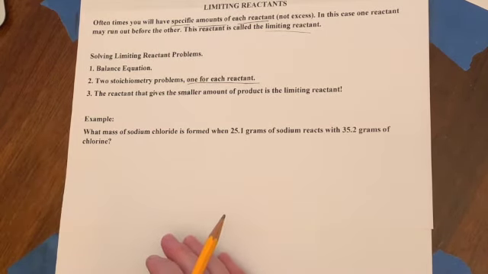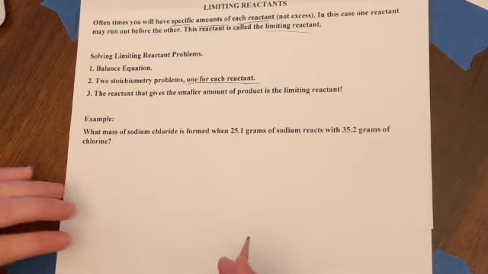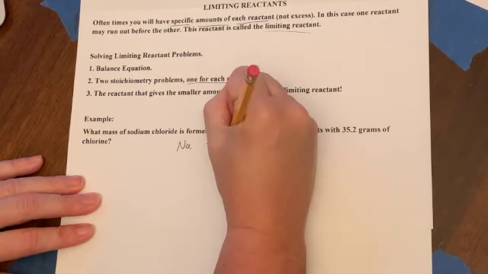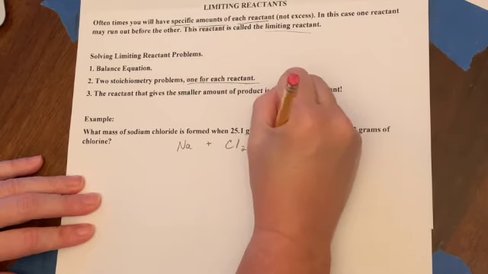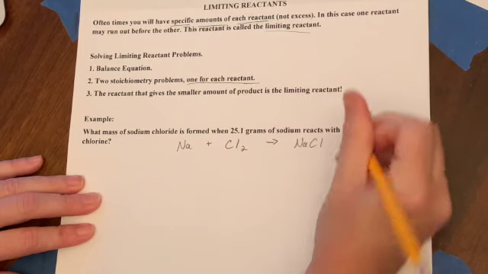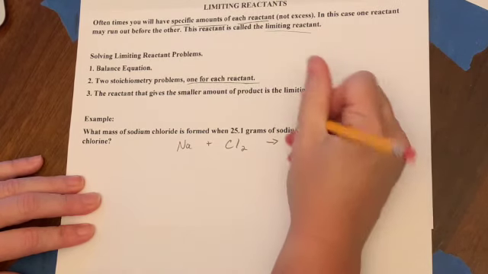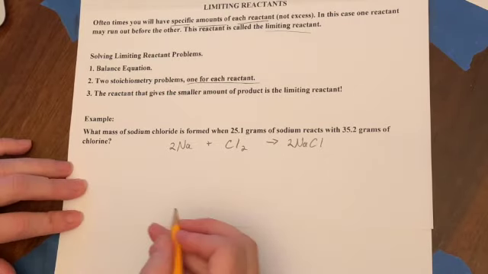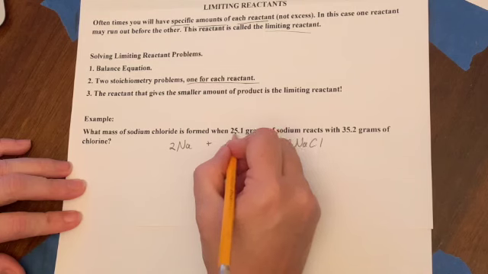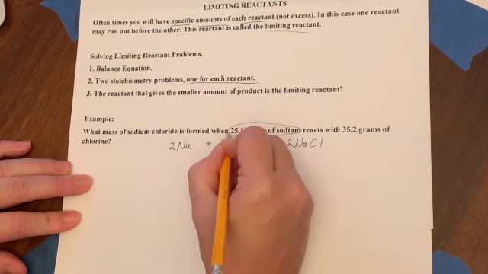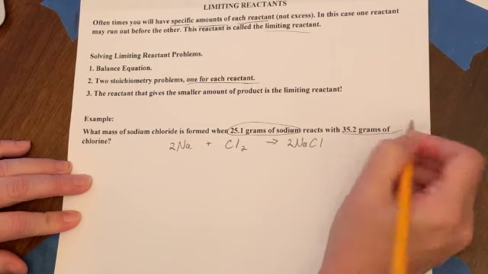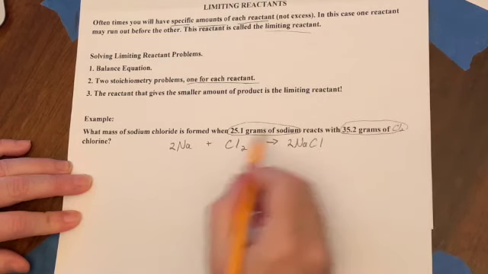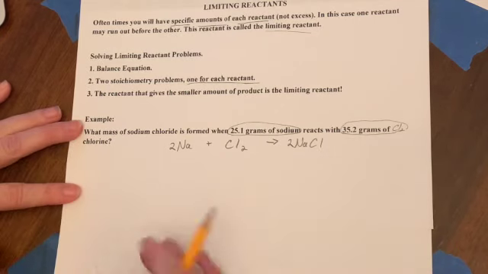Well, the first step in any stoichiometry problem is always to write the balanced equation. So I have sodium reacting with chlorine, remembering that chlorine is diatomic. I am producing sodium chloride, +1 -1. I need to balance it, and now I'm good. So now you have 2 numbers in this problem. You have 25 grams of sodium and 35 grams of chlorine. So right there, I have an amount of each reactant. I need to do 2 factor label problems.